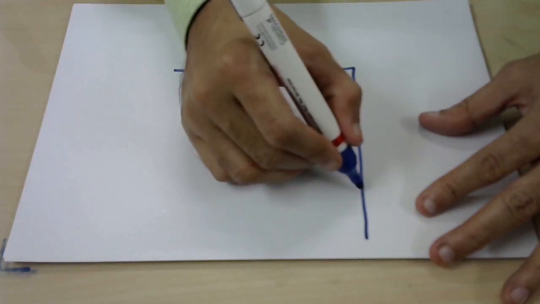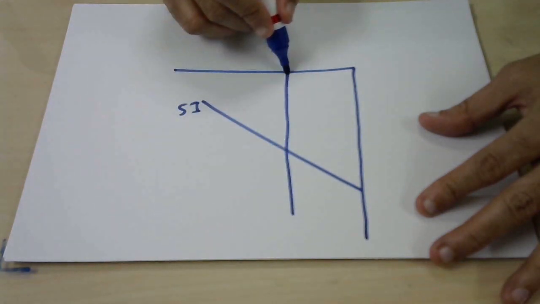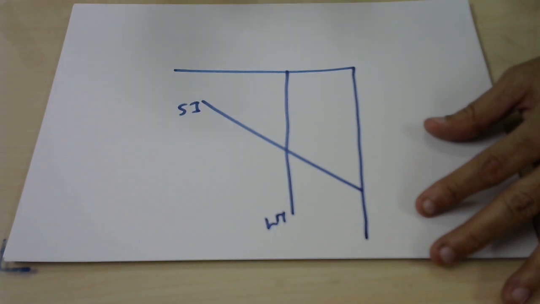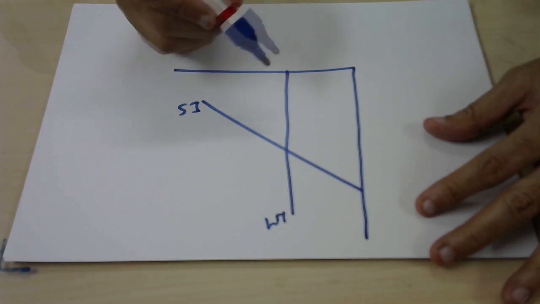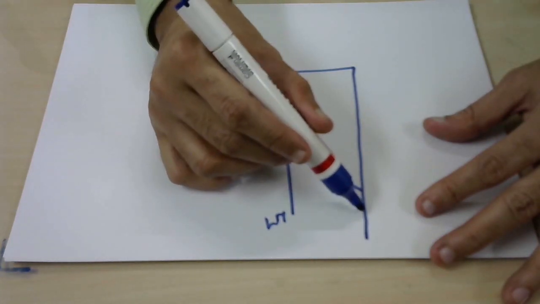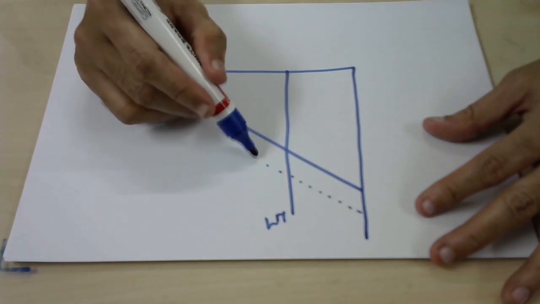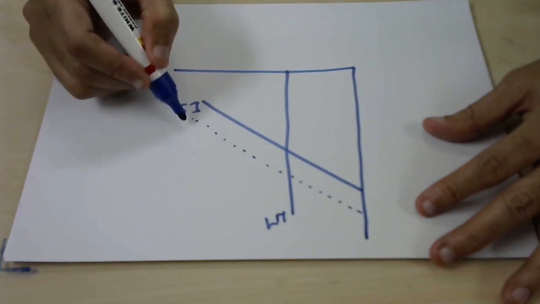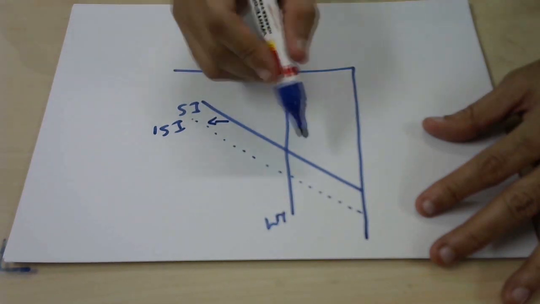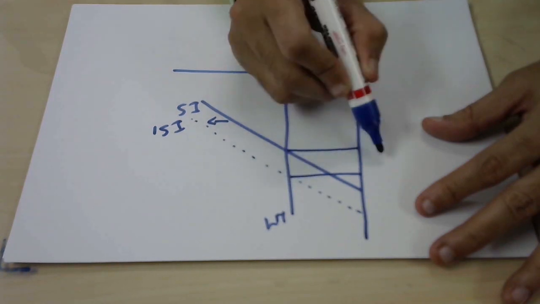So initially the IS curve was like this, and the LM curve was like this. Suppose the government wants to increase spending, that causes the IS curve to shift to IS1, which leads to an appreciation of the currency.